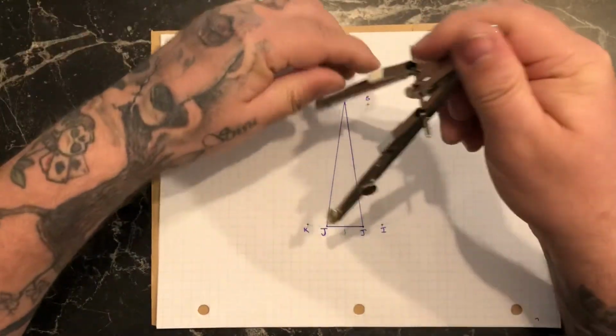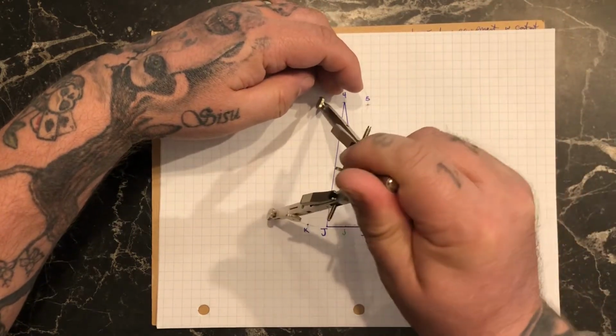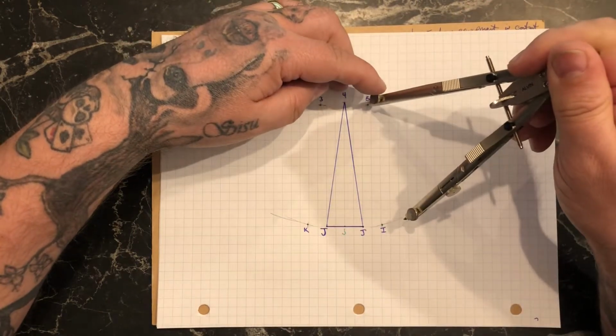And now going from 3 down to where L will be, I'm going to do the same on this side.